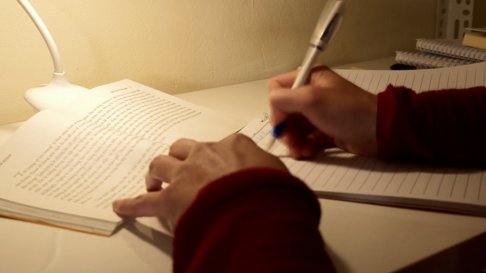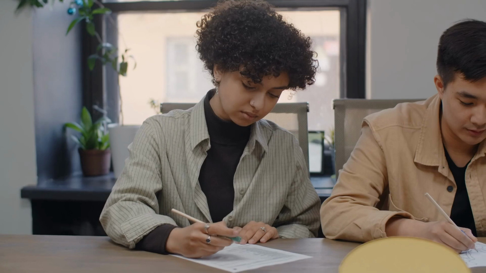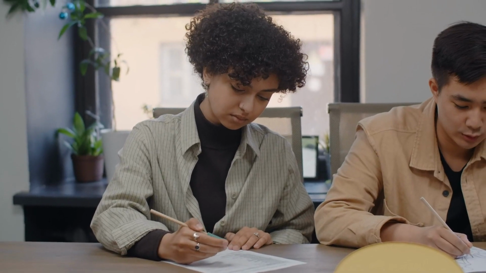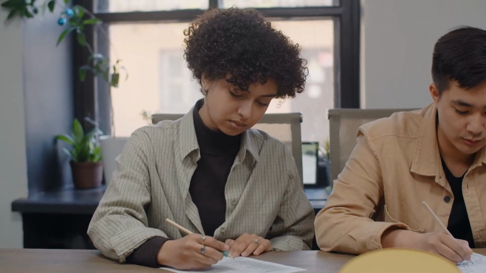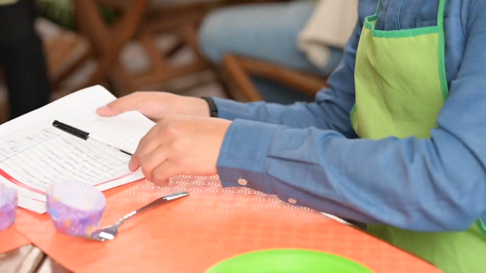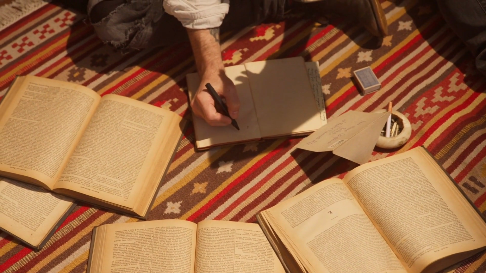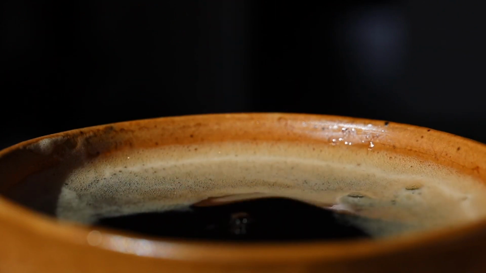Writing descriptions. When writing descriptions, your goal is to create vivid images in the reader's mind, making characters, scenes, and emotions come to life. Descriptive writing is all about detail, using language carefully to paint a picture that the reader can see, hear, smell, taste, and feel. Here's how to make your descriptions effective and engaging.